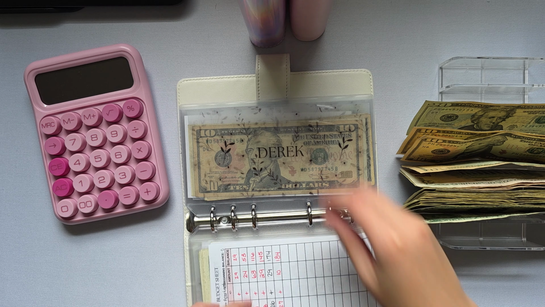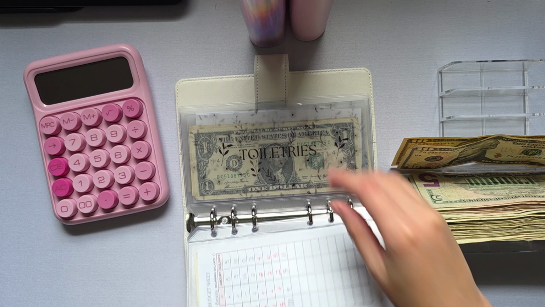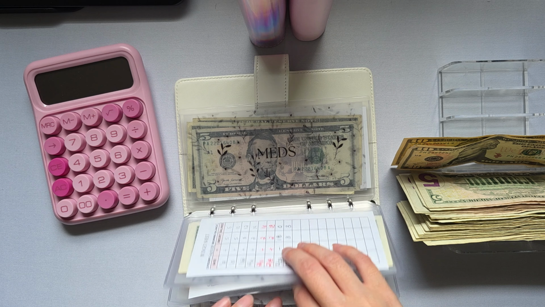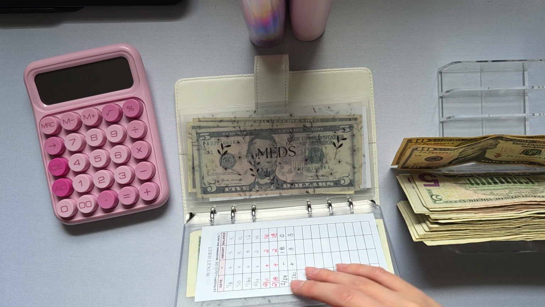Okay, beauty. Could have a 10. Toiletries. It's okay. Meds is okay. Okay, next binder. I think we don't gotta condense this binder. Christmas. Okay, furniture. That one's okay. Yep, this one's all good.